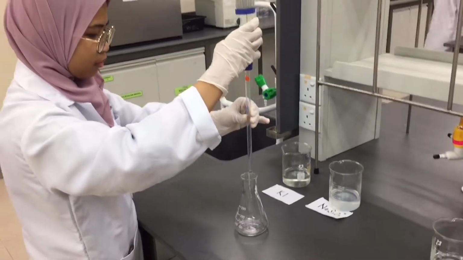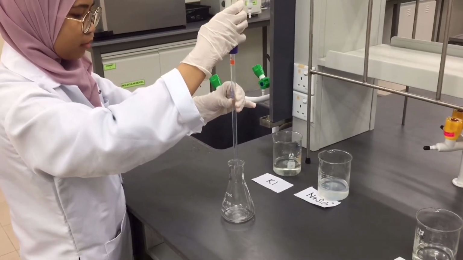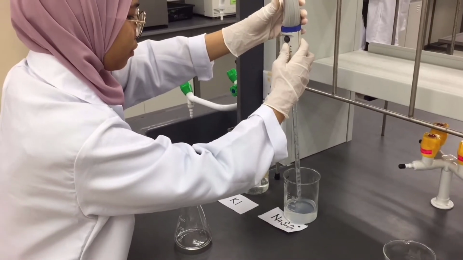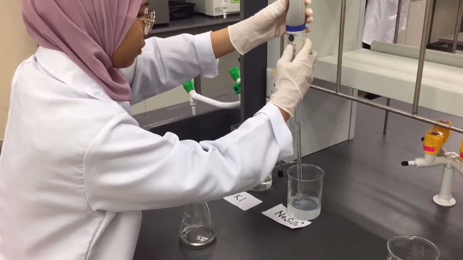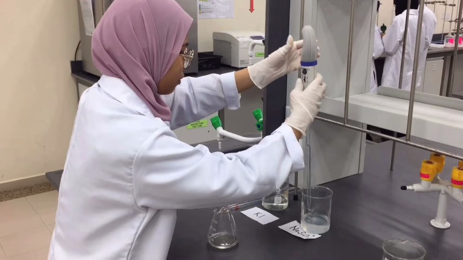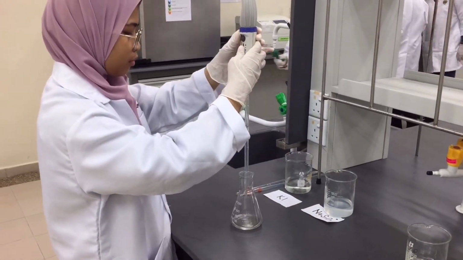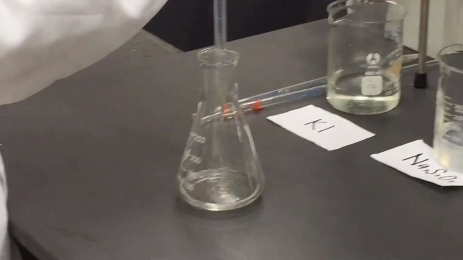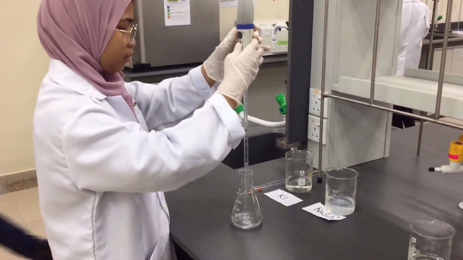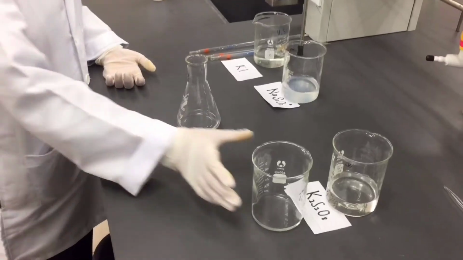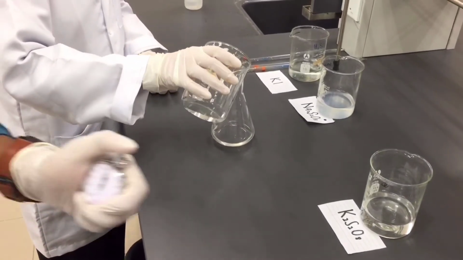For trials 1 until 4, we use a different volume of iodide. For trial 1, we use 20 ml, for trial 2, we use 15 ml, for trial 3, we use 10 ml, and for trial 4, we use 5 ml. Throughout trials 1 until 7, we use a constant volume of sodium thiosulfate, which is only 10 ml.